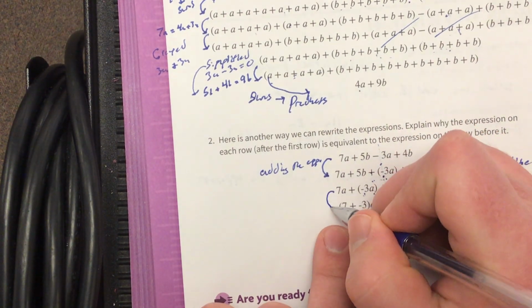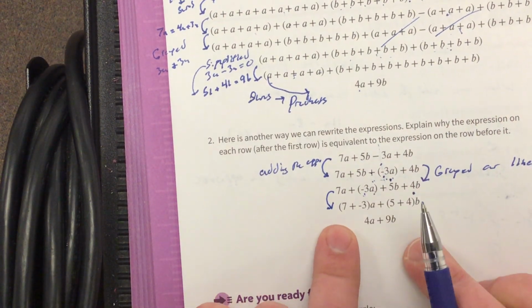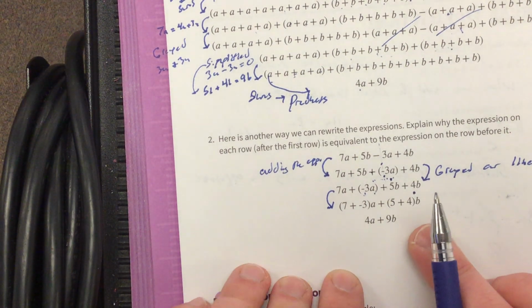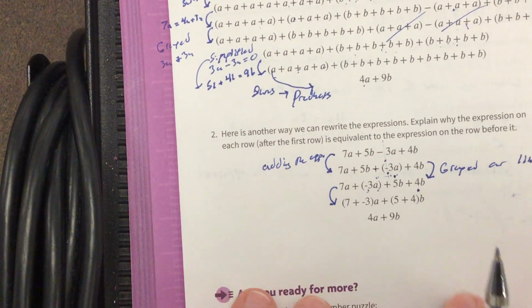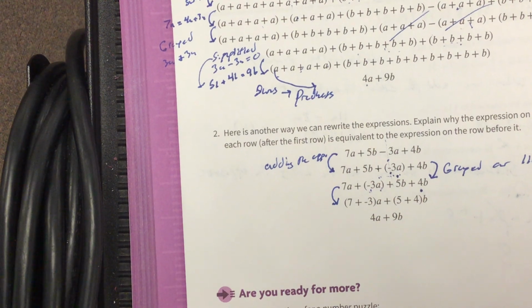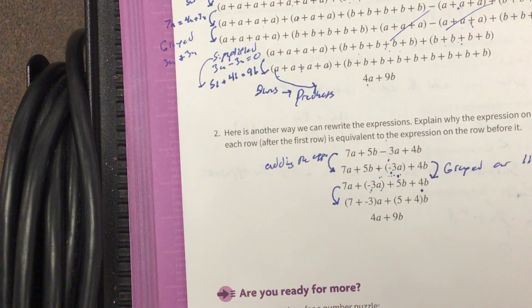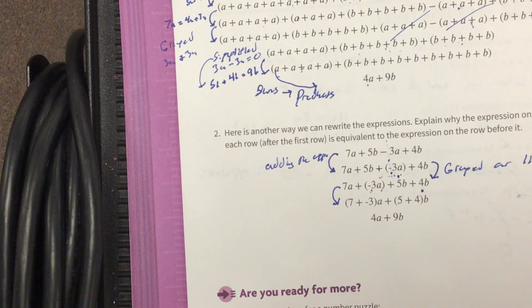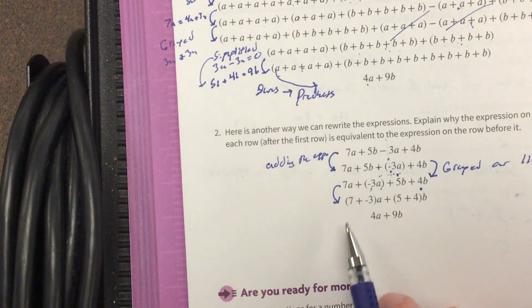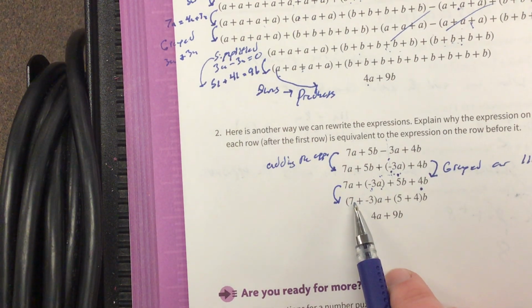All right, now what did we do from the third row to the fourth row, Veronica? The 7A plus the negative 3A, you put the 7 and the negative 3 in parentheses, and then put the A outside of them. So what do we call that when we take that A out?